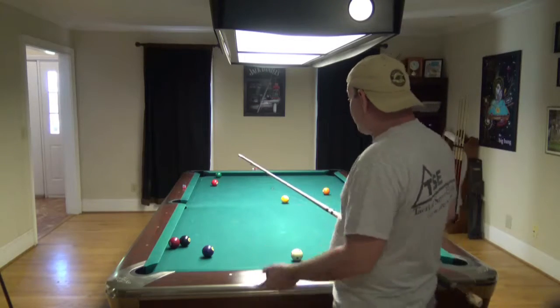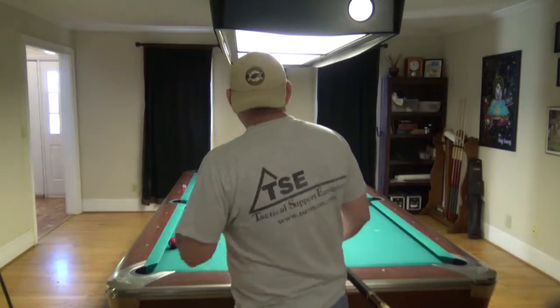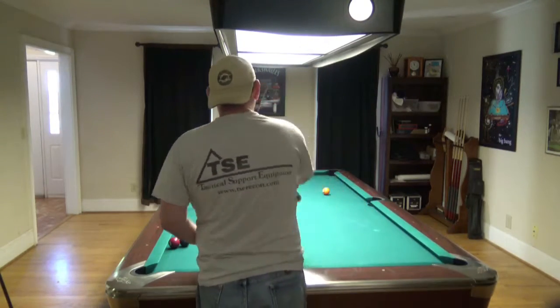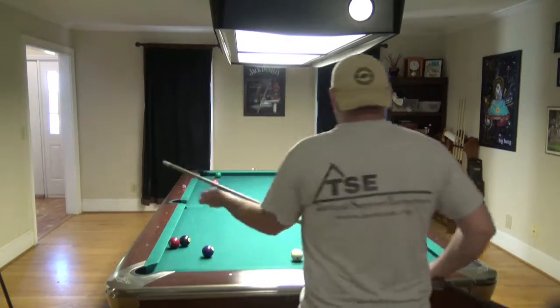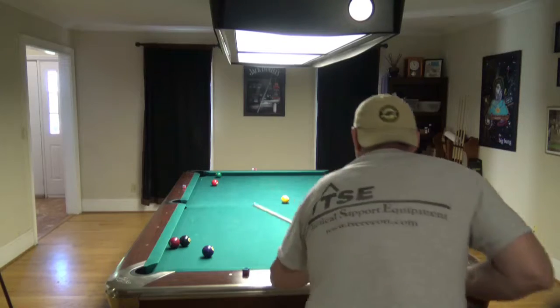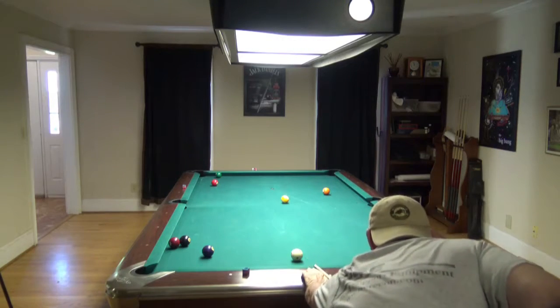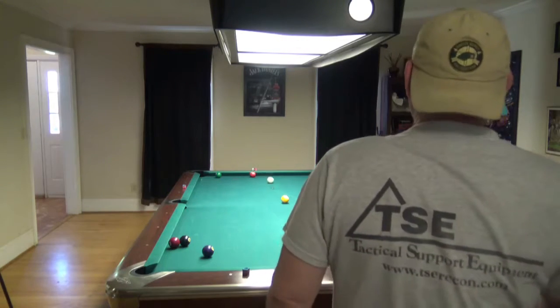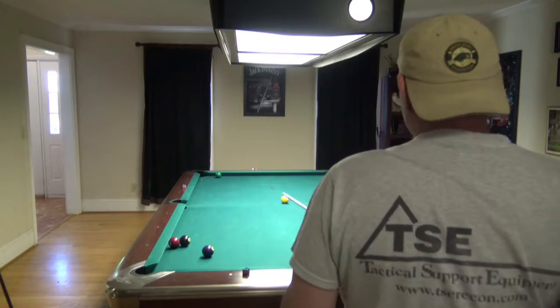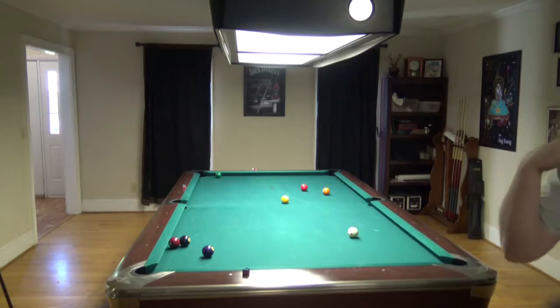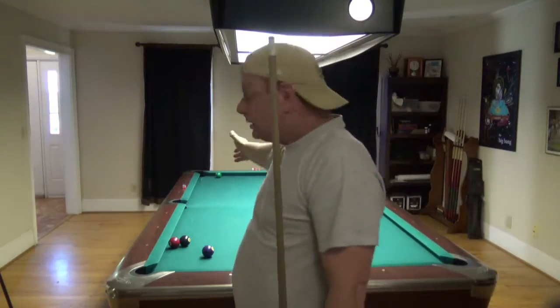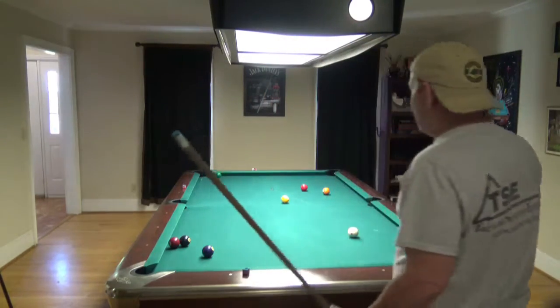I could shoot this with right hand English, but if I do, I take a chance that I come too thin and come down and break it out. So I'm just going to hit it and wander down to this end of the table. And again, a lot of people would take that and shoot the 3, and then they've got nothing. So now I'm here.